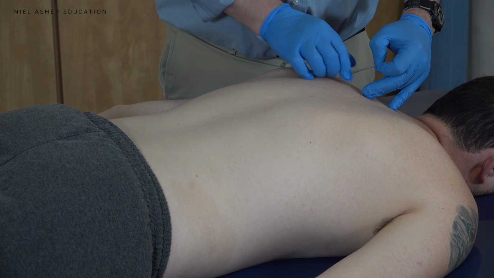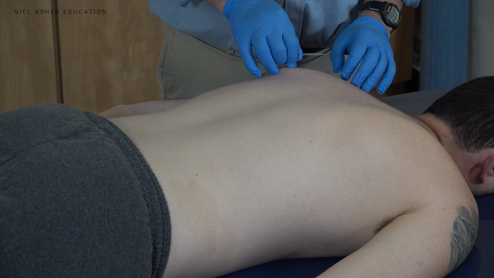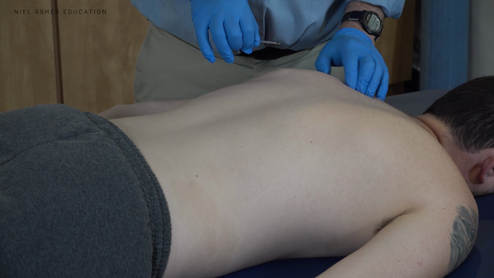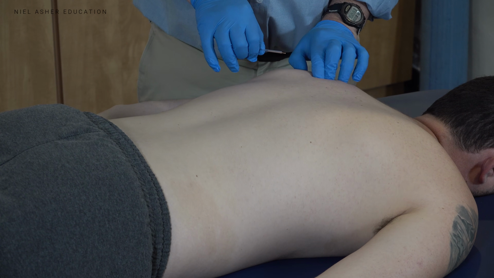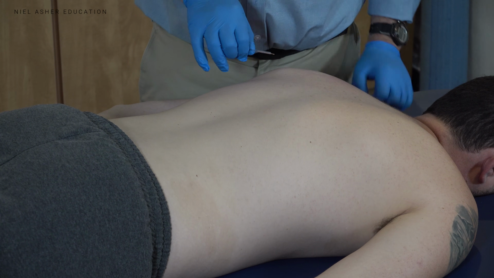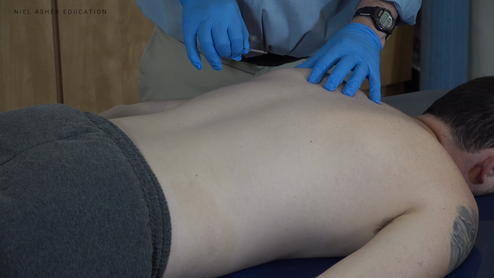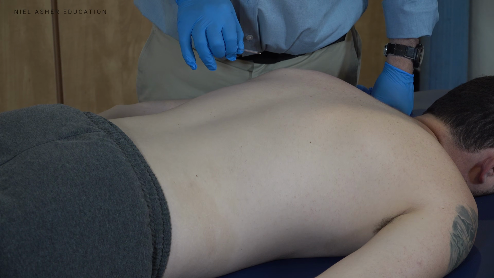So we've just placed it on, a tap, introduce the needle, we leave it for a couple of minutes, a little bit of massage to relieve any discomfort, and then give the patient a couple of minutes to rest, let them get up, and that's how we dry needle a trigger point.